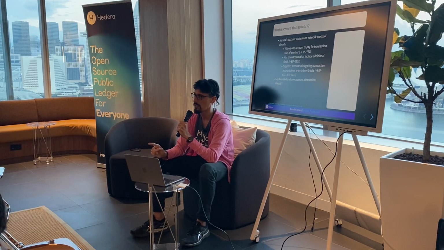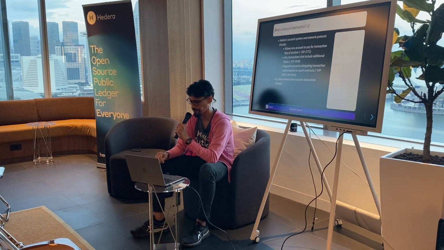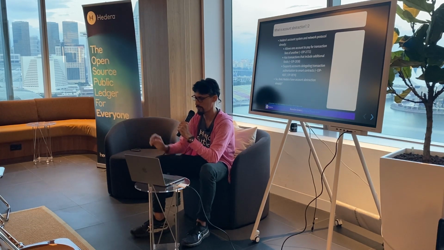So 2771, right, allows for one account to pay for the transaction fees of another account. And as I mentioned earlier on, Hedera has a payer account and a signer account, and those can be two separate things. In fact, fun fact, every time you connect to Hedera over JSON RPC, that's precisely what's happening, right? The JSON RPC can actually sign the payment on your behalf if you've configured it to do so, right? So its transaction model is different because of the separation, right?